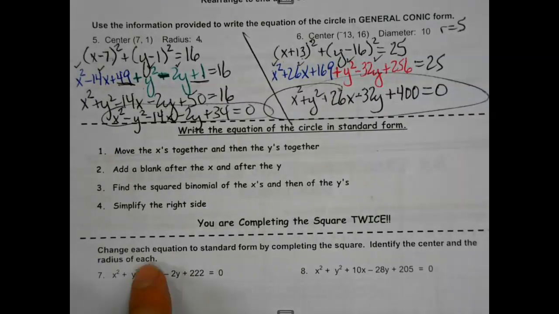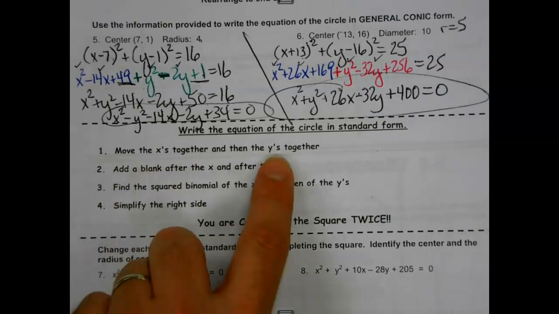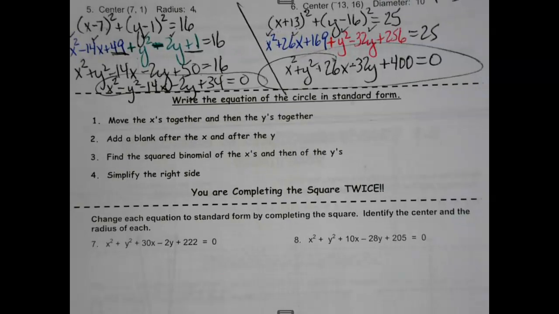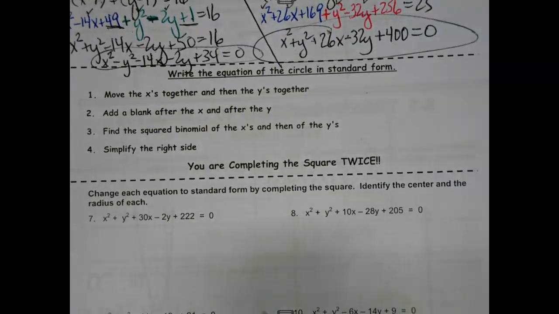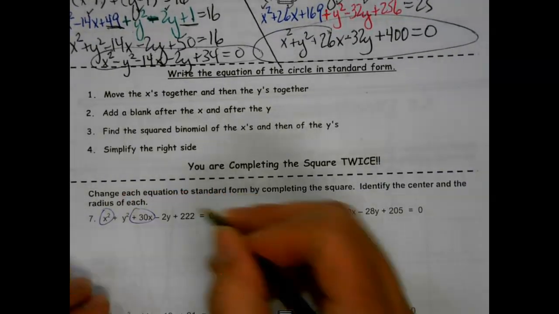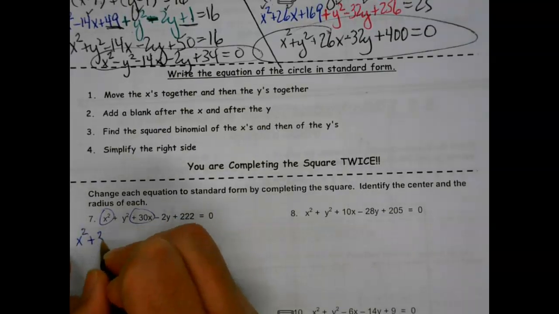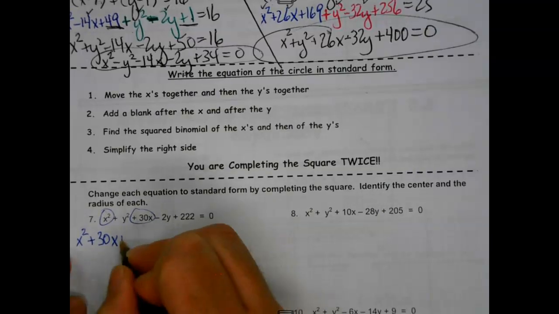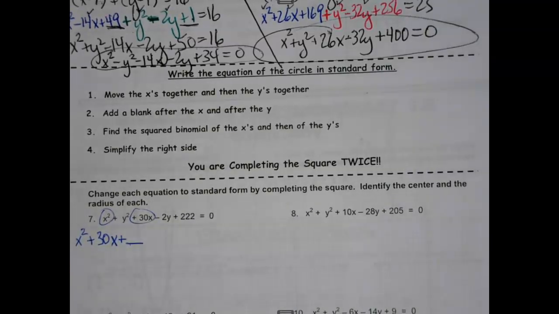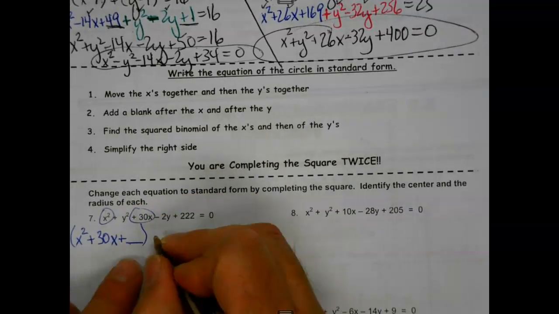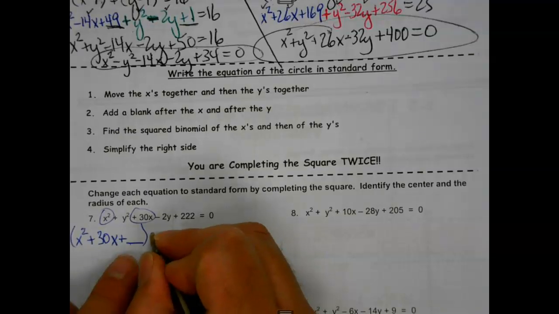First job. These are all going to be in conic form. Move the x's together and then the y's together. And add a blank after them. So here's what this is going to look like. Here's my x's. I'm going to write small here. So put the x's together with a blank. I'm going to put parentheses around these two, just so I know they're there, especially if you don't have different colors.